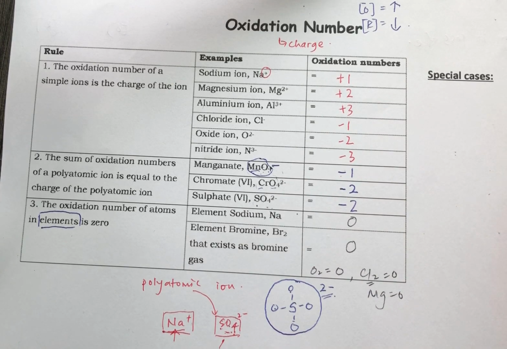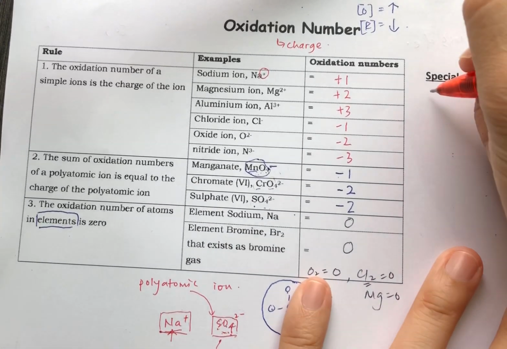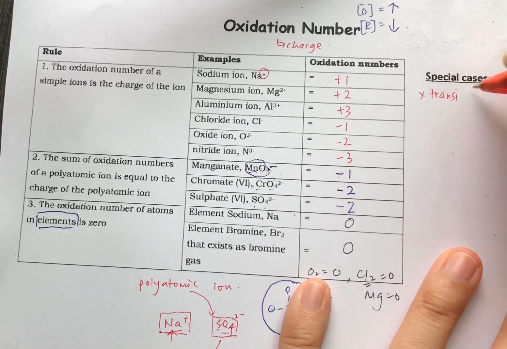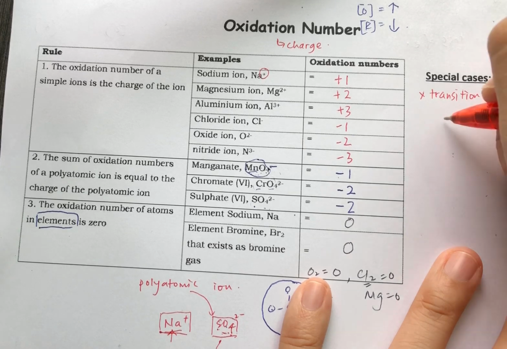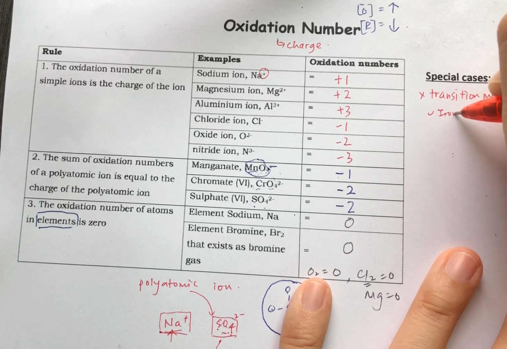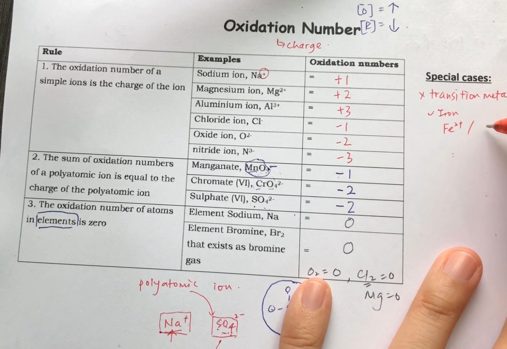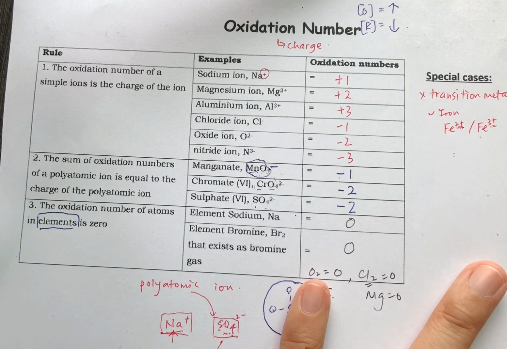But there are some substances that are very special. They can have more than one charge. That means when they form ions, they form more than one type of ion. So what are they? They are the transition metals. What are examples of transition metals? Iron. Iron can sometimes be Fe2+, and sometimes Fe3+. So if you have an iron 2 ion, then the oxidation number is +2. If you have an iron 3 ion, then the oxidation number is +3. As simple as that. You also follow back the charge.